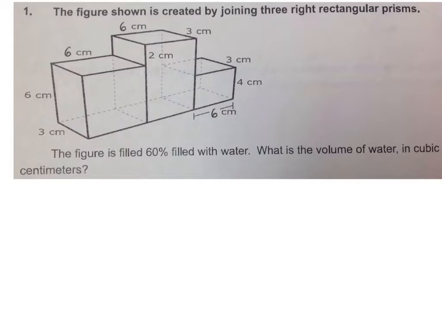All right, so the figure shown is created by joining 3 rectangular prisms. The figure is, let's say, 60% filled with water. What is the volume of water in cubic centimeters? So first, let's figure out the volume. So you're going to do length times width times height. Okay, so you're going to be multiplying those 3.